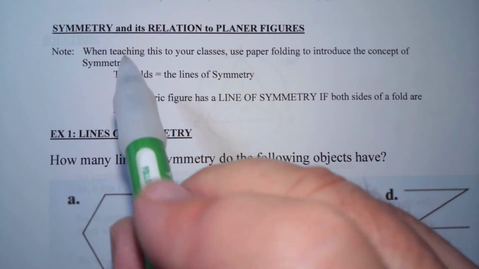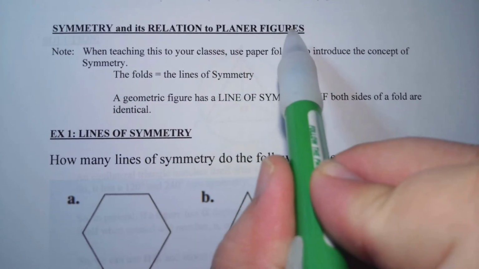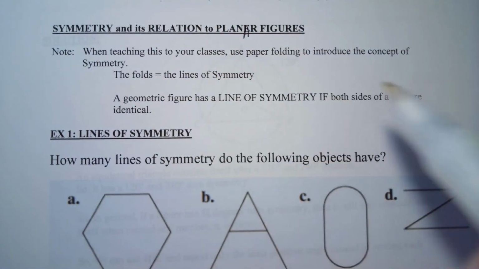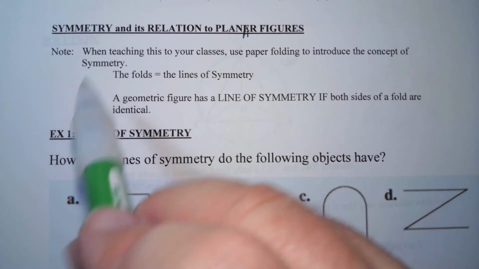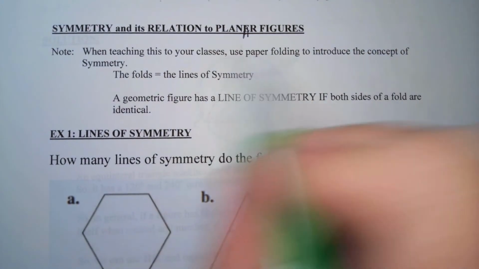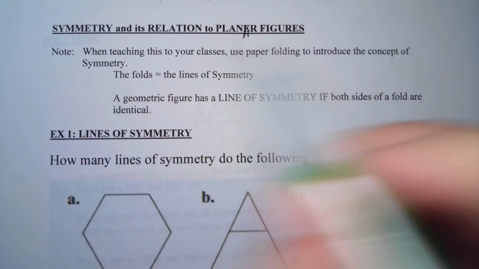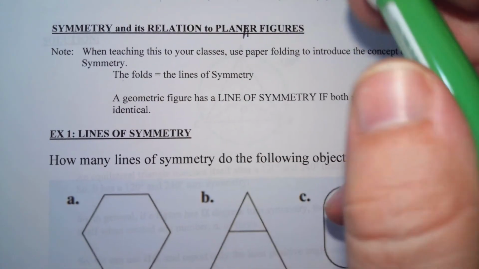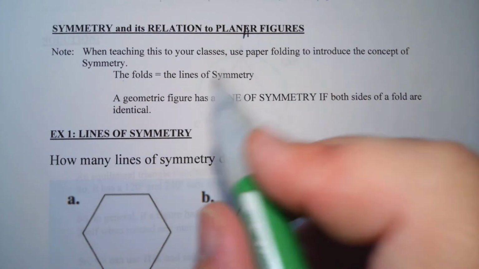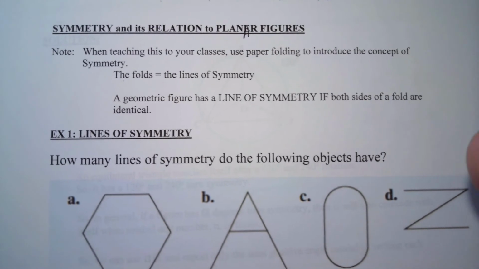So, symmetry. Symmetry and its relations to planar figures. Planar figures meaning it has to do with planes. When teaching this to your class, use folding paper to introduce the concepts of symmetry. Because when you take a piece of paper and fold it in half, the line is going to represent the line of symmetry. And each side is identically the same, so it's symmetric.